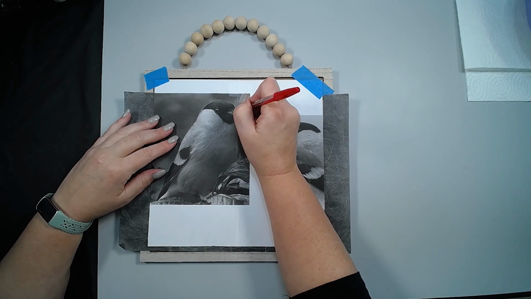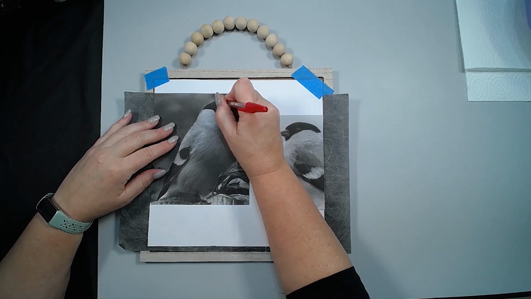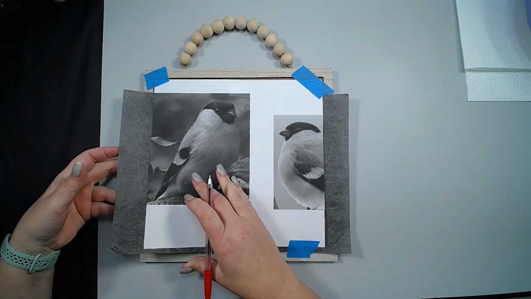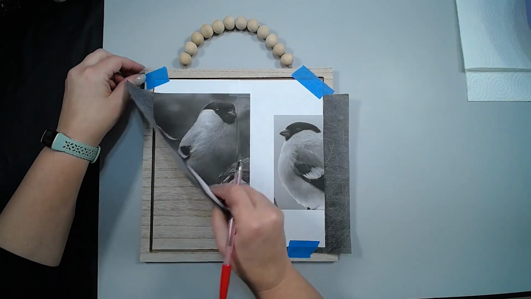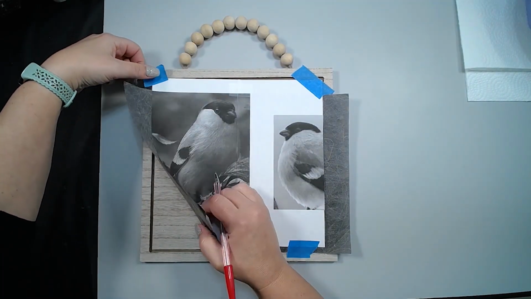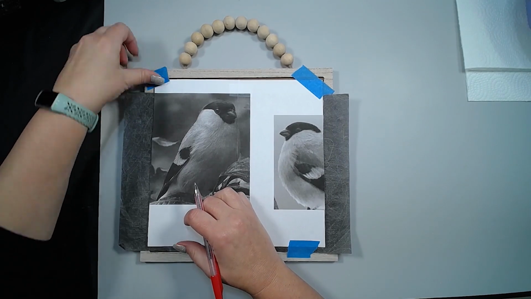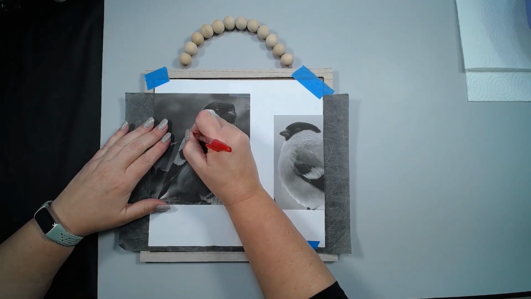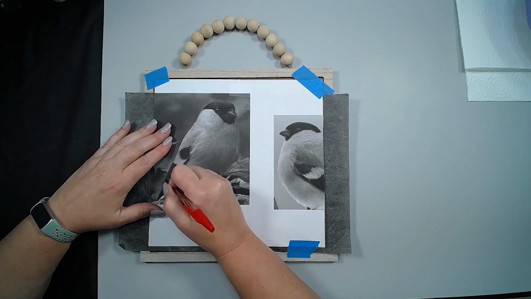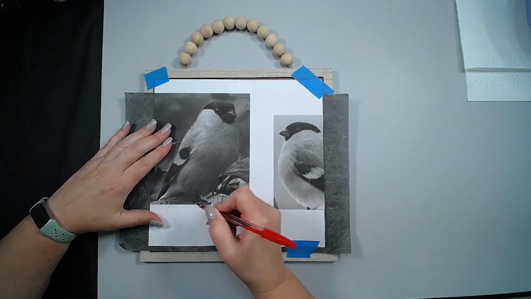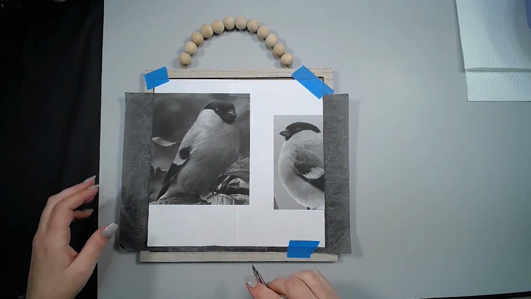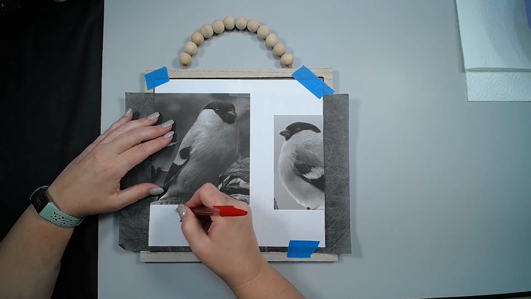I'm going to start up at the top, and we're going to come along the back. It's always a good idea, before you get too far, to lift this up and make sure that it is transferring, and I can see that it is. Put it back down and continue. So we're going to come along this feather, or the wing, and down towards the tail. And the tail is going to be below this branch.